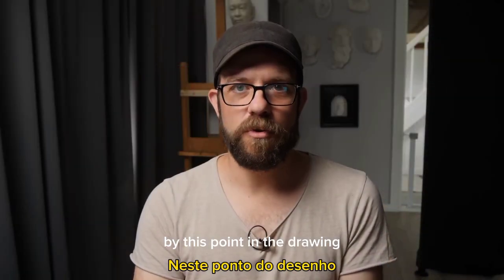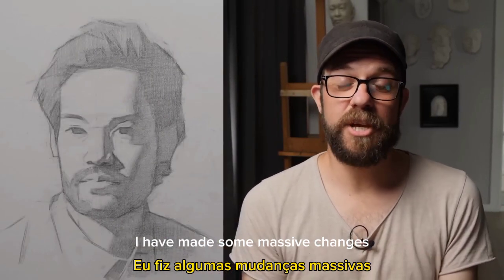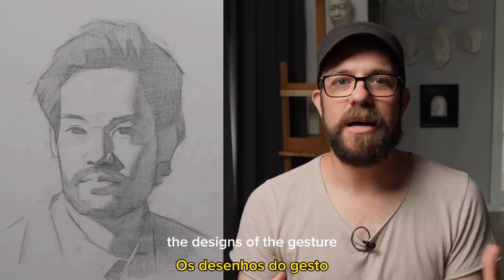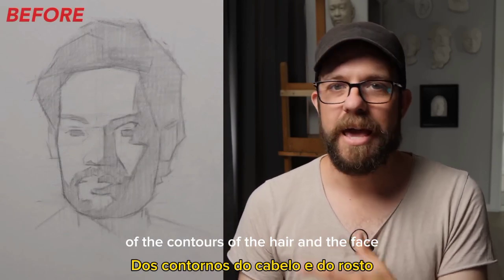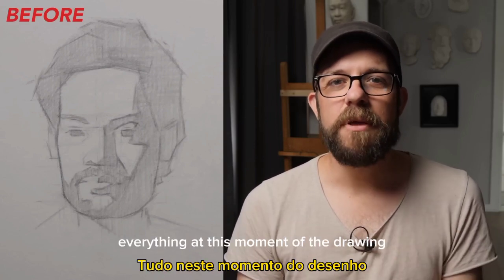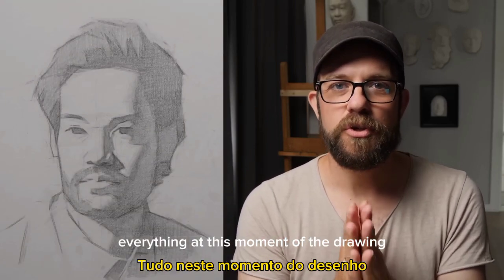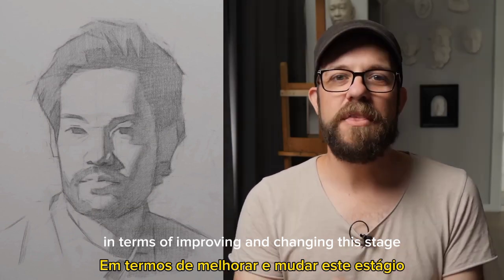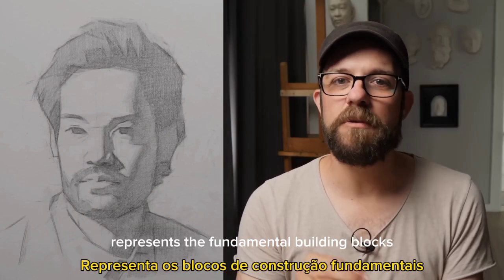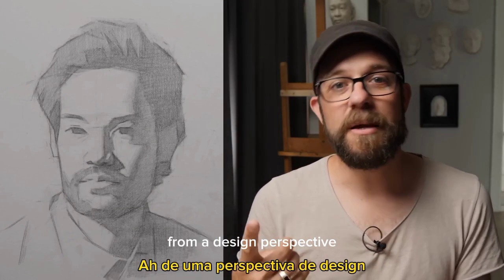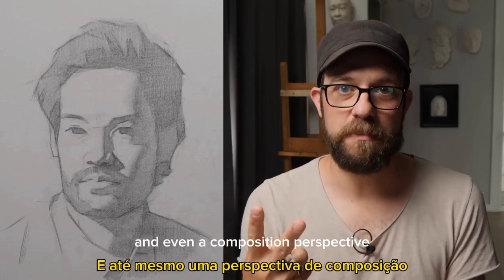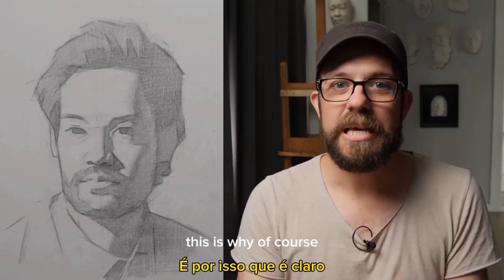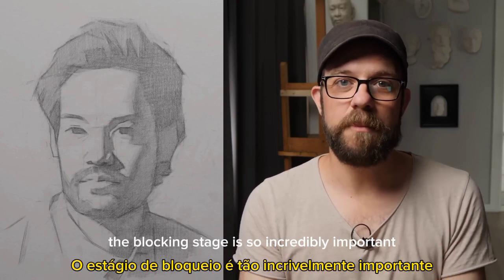By this point in the drawing, I have made some massive changes to the placement of the features, the character of the shapes, the designs of the gesture, of the contours of the hair and the face. Everything at this moment of the drawing should still be up for grabs in terms of improving and changing. This stage represents the fundamental building blocks from a design perspective and even a composition perspective for everything that will come after. This is why, of course, the block-in stage is so incredibly important.